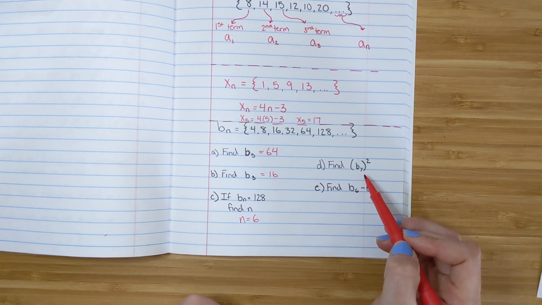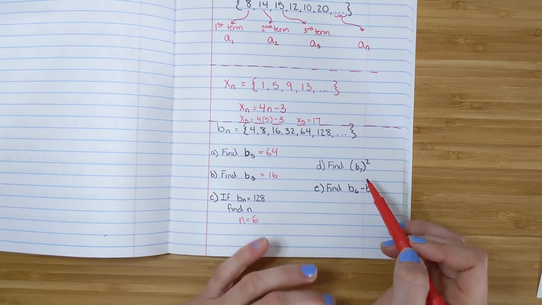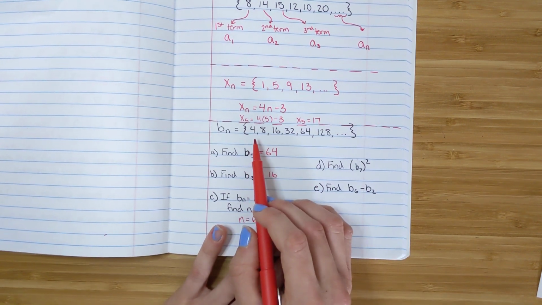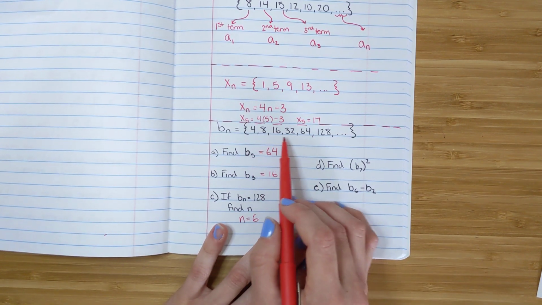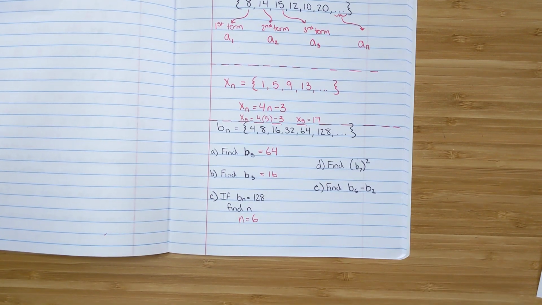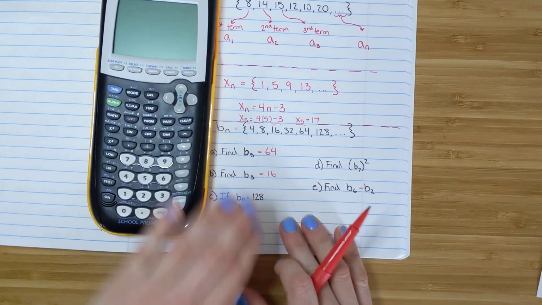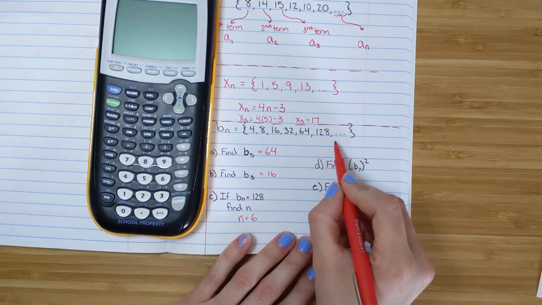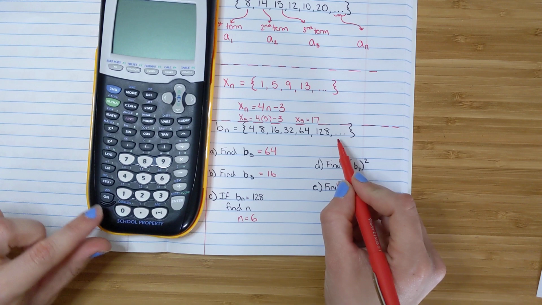And this goes back to, did you find the pattern of this sequence? Okay, to go from 4 to 8, 8 to 16, 16 to 32, and so on, there's one particular thing I can do every single time, and that's multiply by 2. So luckily, they're only asking me for b sub 7, which is the next term after this 128.